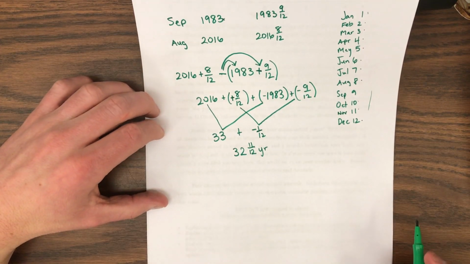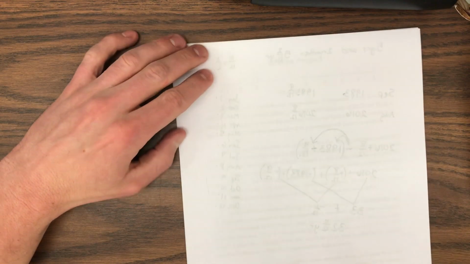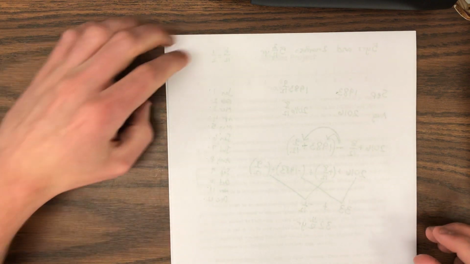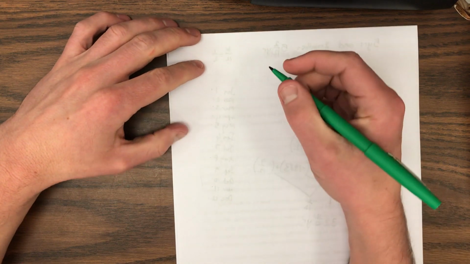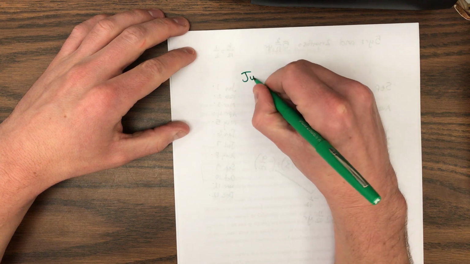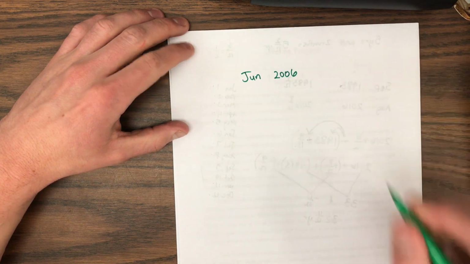The harder ones are the things that happen before you were born. So I'm going to flip this paper over. I'm going to do another example, and this time I'll make it a year that's probably closer to yours. I think most of my students were born in 2006. So what if we made up a random, let's just go with the middle of the year. Let's say you were born in June 2006.